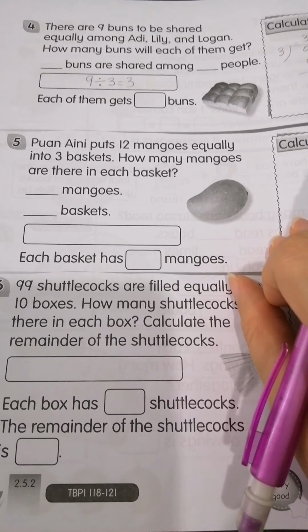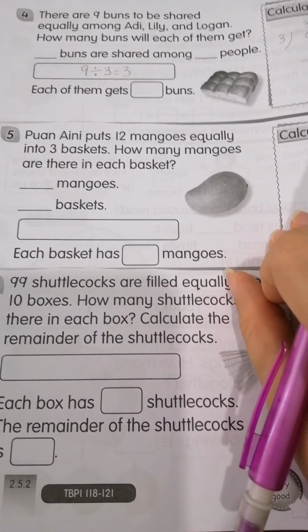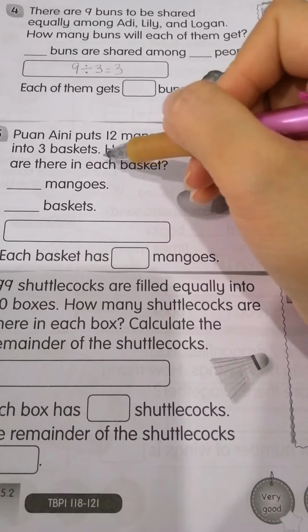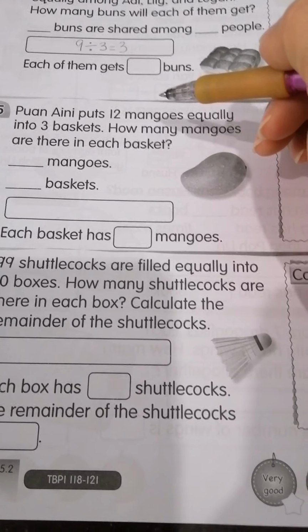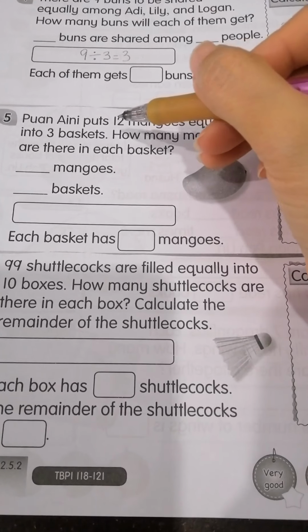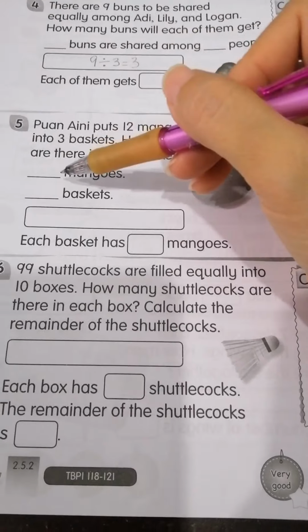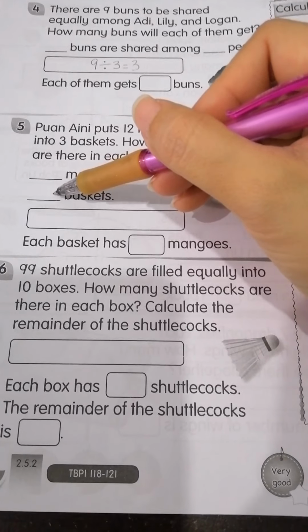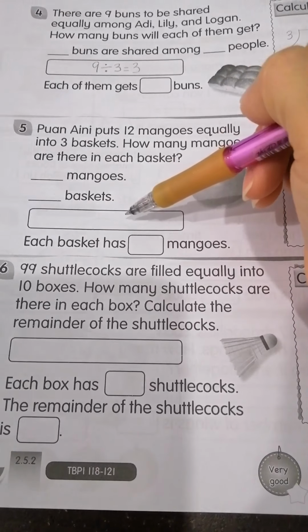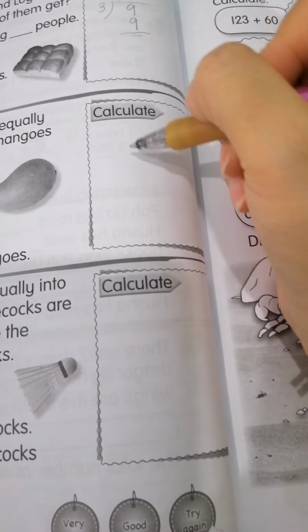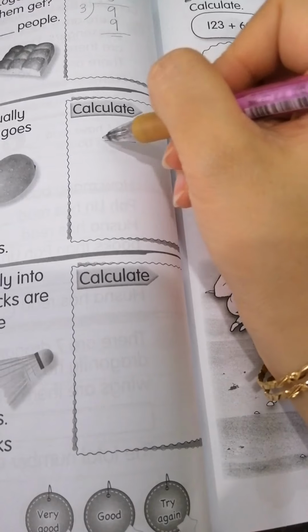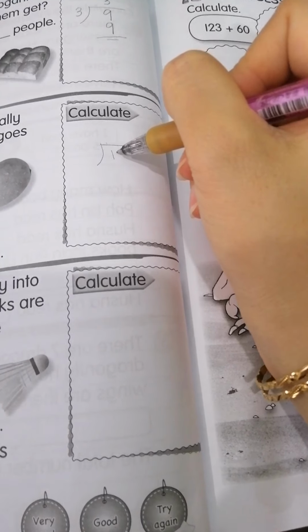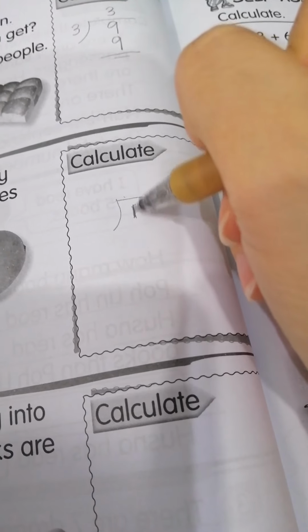So we put 12 mangoes equally into 3 baskets. How many mangoes are there in each basket? So we know that this one is division again. We need to divide the mangoes equally into 3 baskets. So it's 12 divided by 3. So the information here, write down 12 mangoes, 3 baskets, and then 12 divided by 3 equals, and the same also, the basic division. So 12 inside, like this, you draw 12. Sorry, it's hard to write, okay, like this, 12.